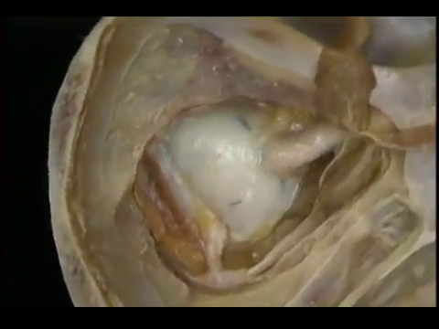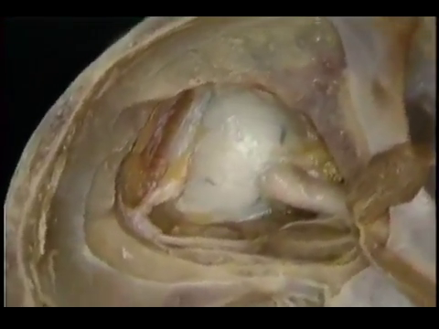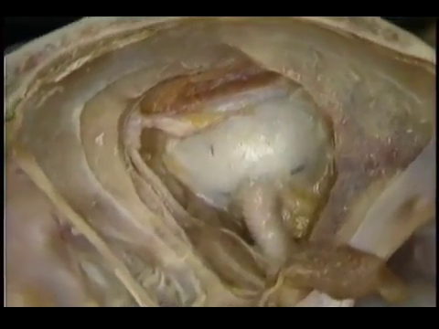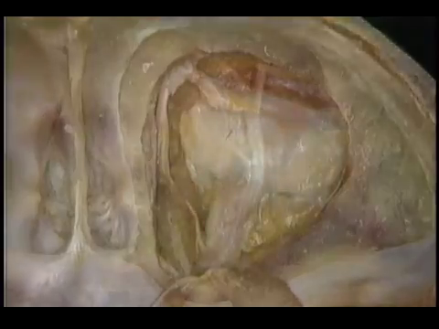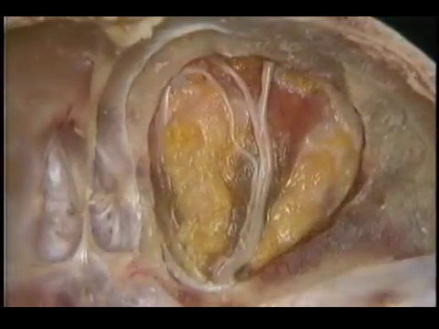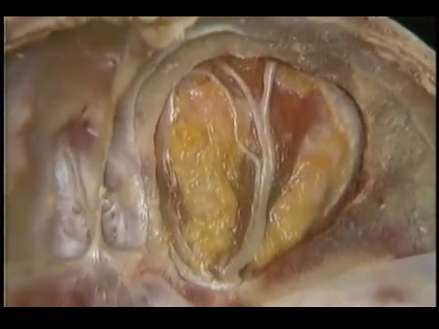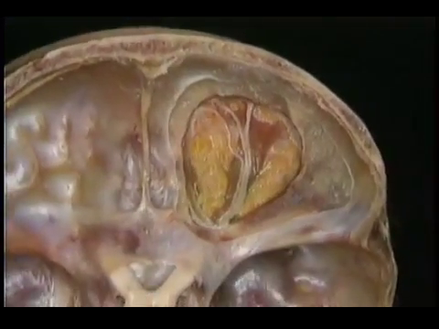We'll be returning to the orbit once again in just a minute to look at branches of the fifth nerve, the trigeminal. For now, we'll replace the contents of the orbit, including this nerve, the frontal nerve, which is part of what we'll come to next.